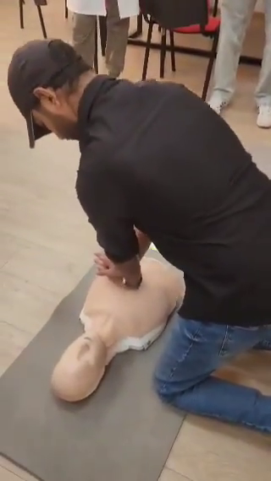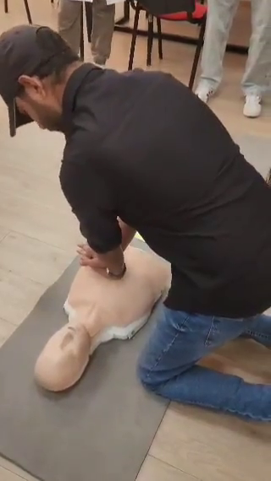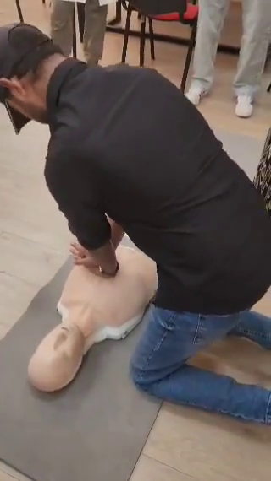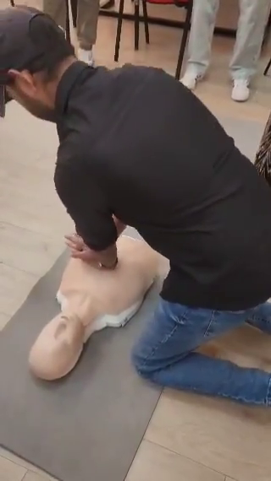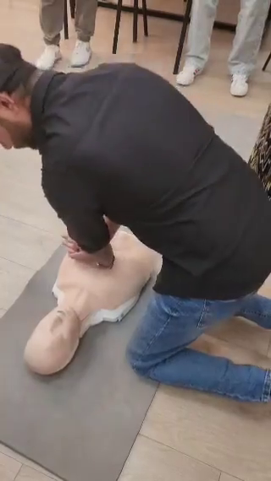So 30 compressions means that 15 seconds will be enough, because we are doing 2 compressions in 1 second. Deeper. Look, 5 centimeters is like this.